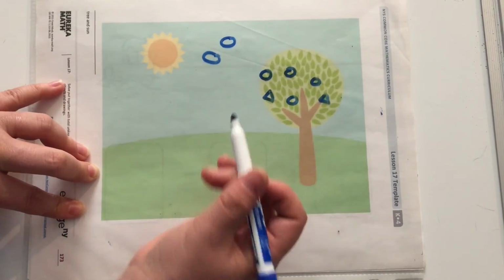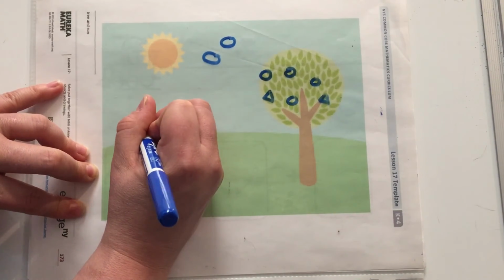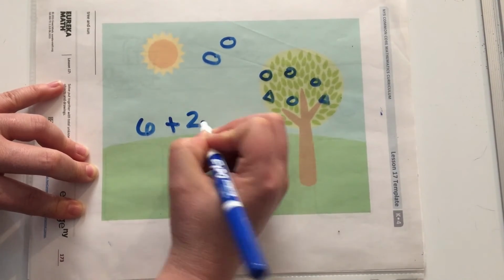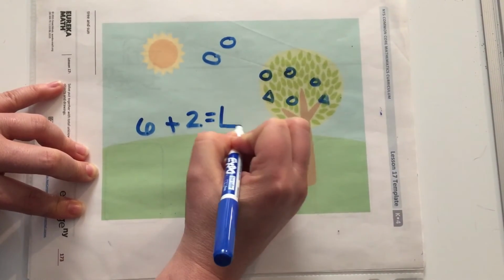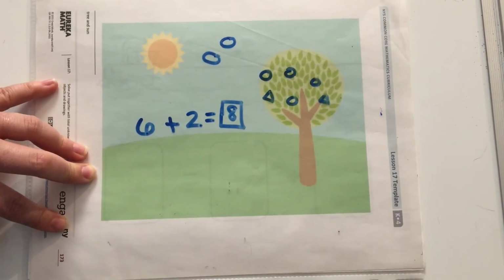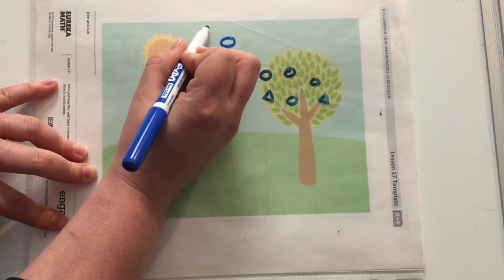Let's write a number sentence to match our robins. We had 6 robins in the tree, plus 2 were flying, equals 8. Now, let's add 2 more.